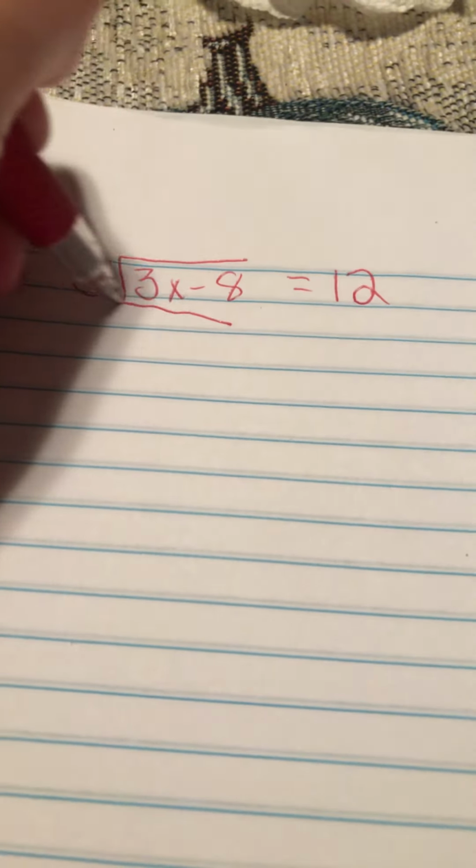So the first step when you are solving a radical equation is to isolate the radical. So we're going to get the radical by itself. The first thing I'm going to do is divide both sides by 3.